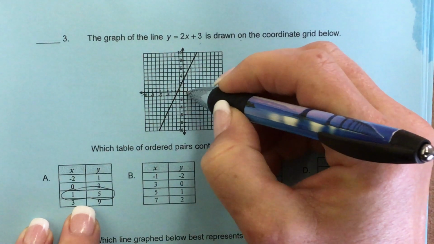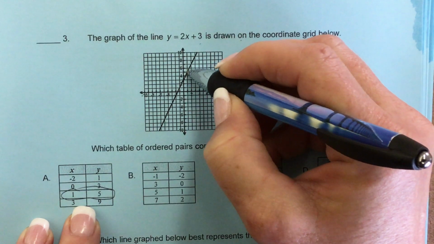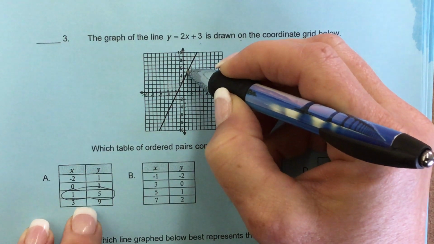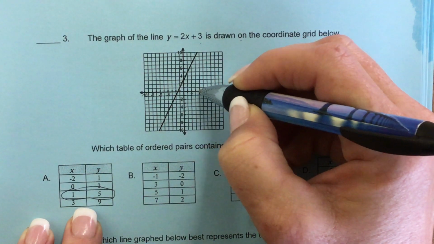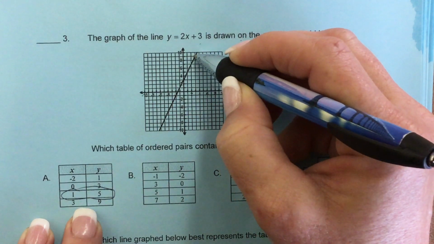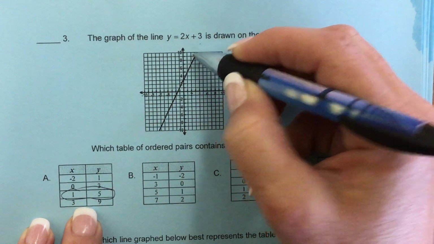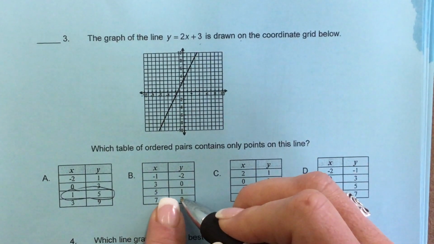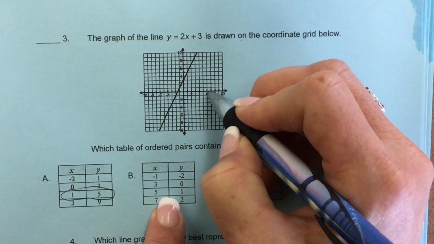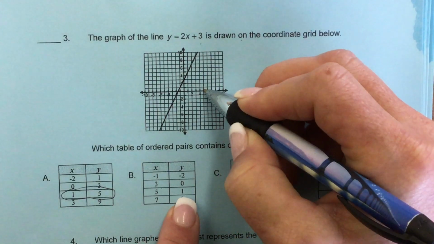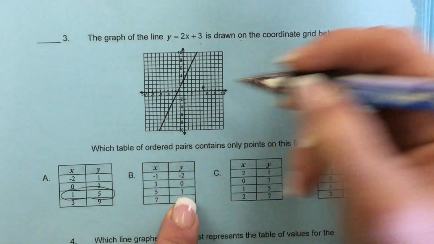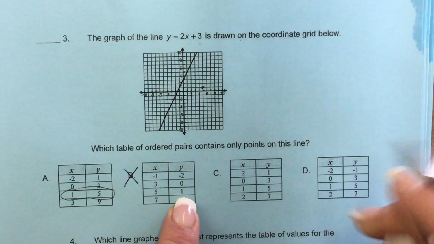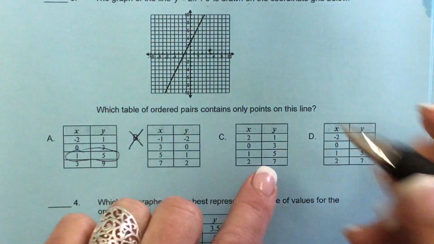Is 1 and 5 on the line? Yes. Is 3 and 9 on the line? Yes. So all you're doing, now let's look at this one, is 5 and then y equals 1. Is that on the line? No, that one's out. Okay, this is pretty simple.